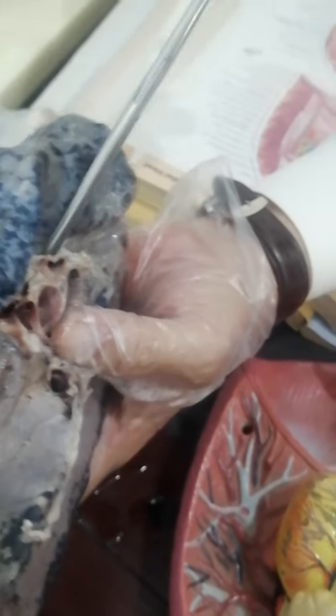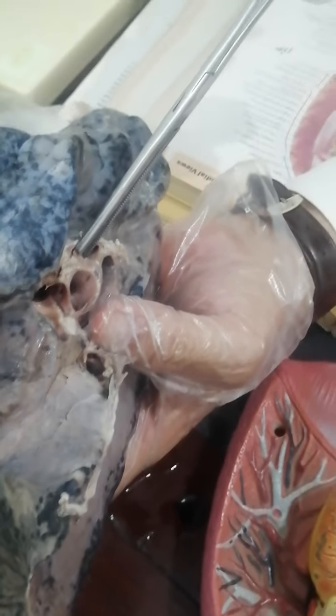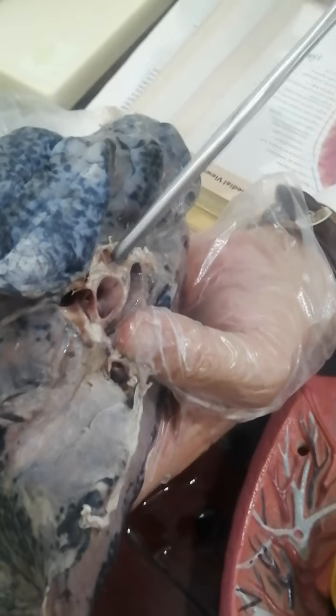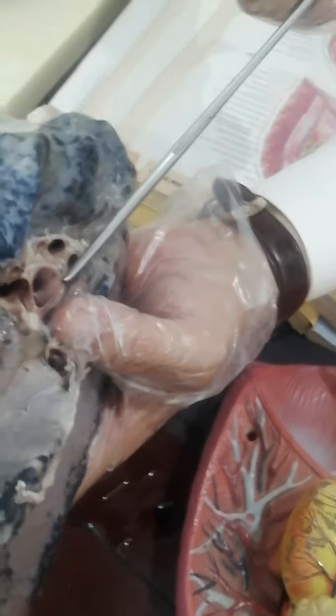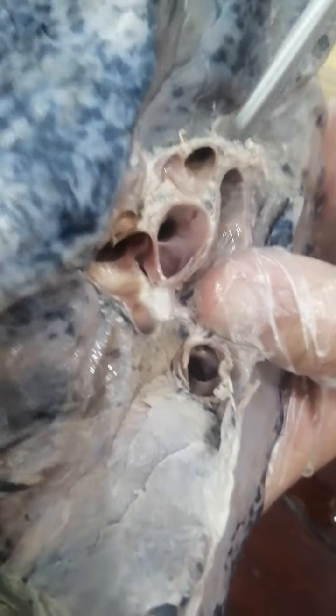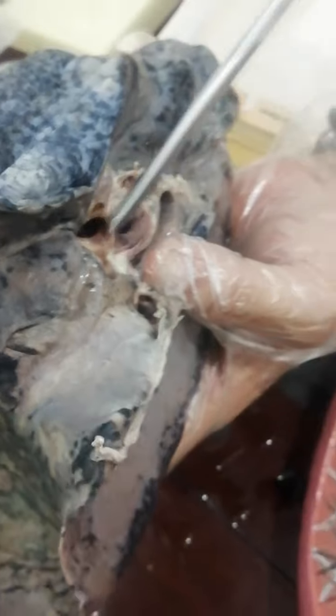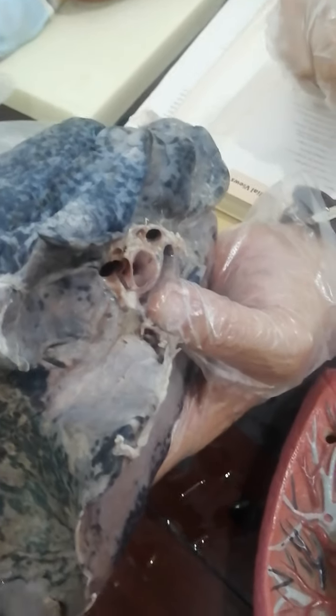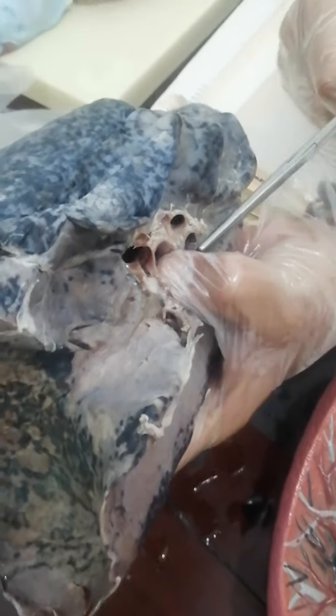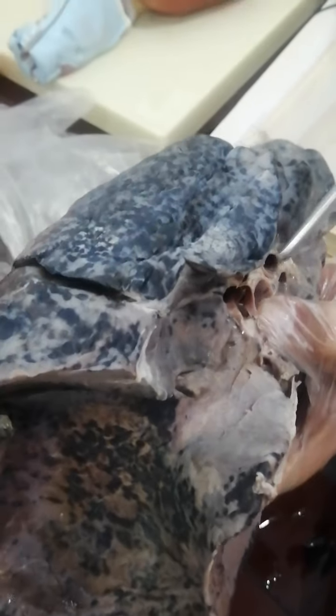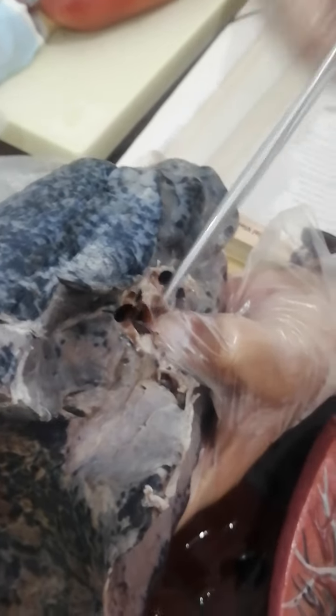The point is that the right principal bronchus divides first into two to enter the hilum, so the right hilum has two bronchi entering it. In the same way, the artery may also divide into an upper lobe branch before it enters the hilum of the lung. This is the difference between the right and left hilar structures.